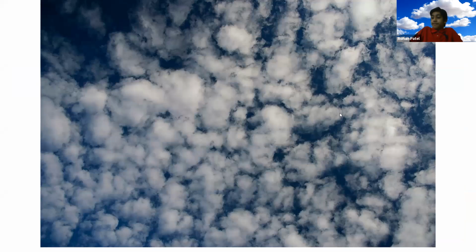What about this one? Your choices are A, altocumulus. B, cumulus. C, stratocumulus. Or D, cirrocumulus. Ooh, we have a couple of mixed messages. But a couple of you did get it right. It is A for altocumulus.